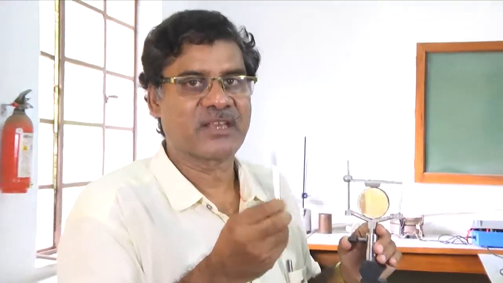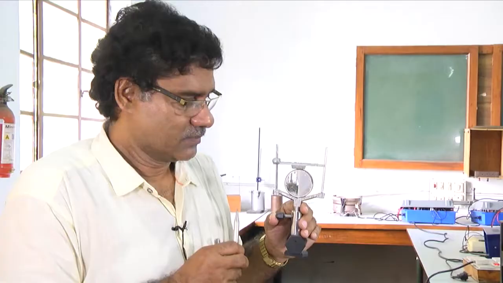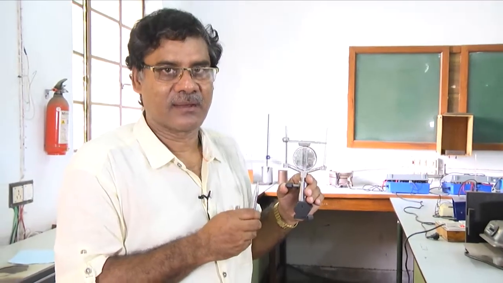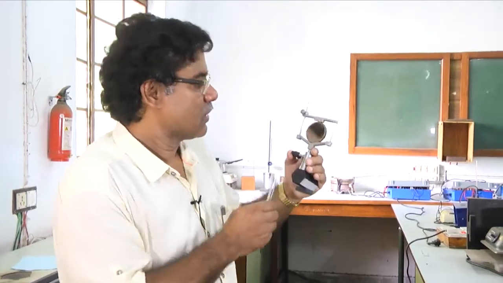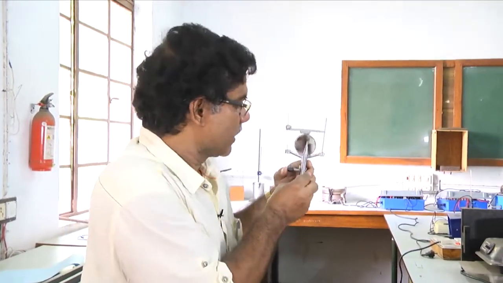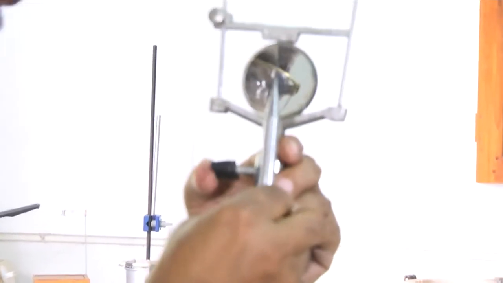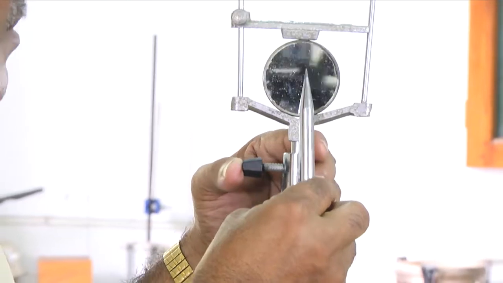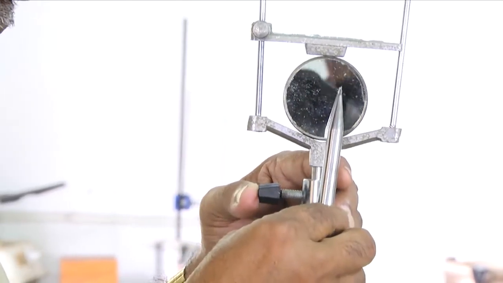If I see the image of the needle in the mirror, then we can identify whether it is concave or convex. I can see the image of the object in the mirror.